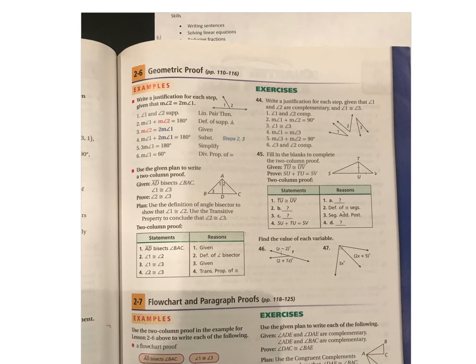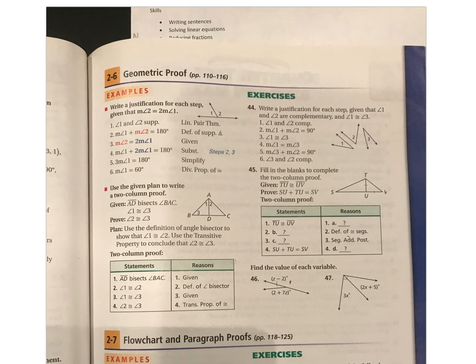Okay, geometric proof. Write a justification for each step. These are examples, right? Okay, problem number 44. Write a justification for each step given that angle 1 and angle 2 are complementary. We already know that they add up to 90 degrees, because they're complementary.